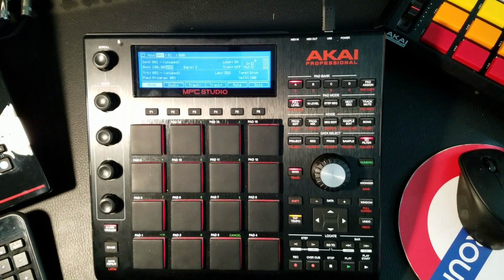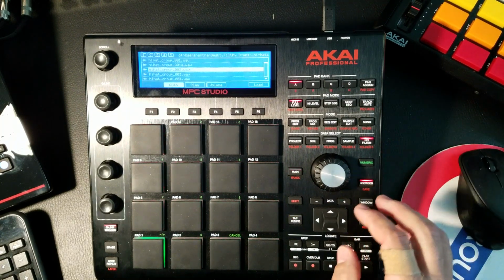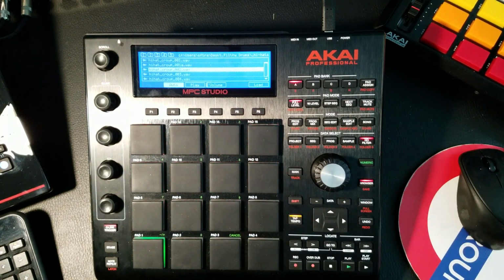So again, we're going to just use the hardware. We're not even going to really look at the software right now. So first we need to load up some samples because we have nothing assigned to our pads. So to do that, we're going to click browser, and then we're going to navigate to a folder with samples. Now obviously your samples are going to be located in some other folder different than mine, but I'm going to show you how to get around.